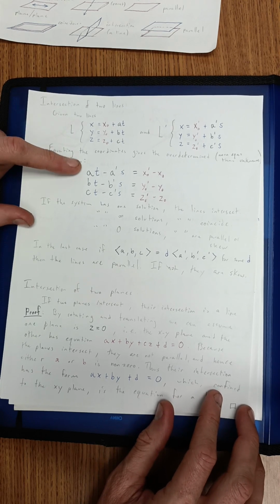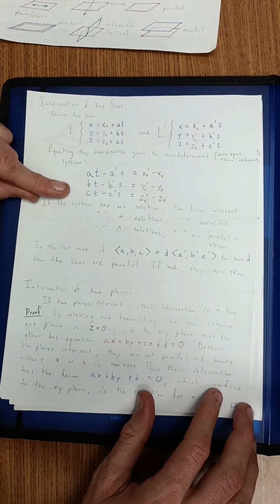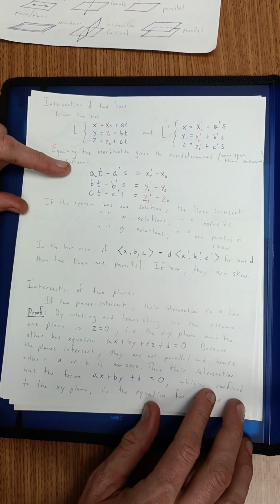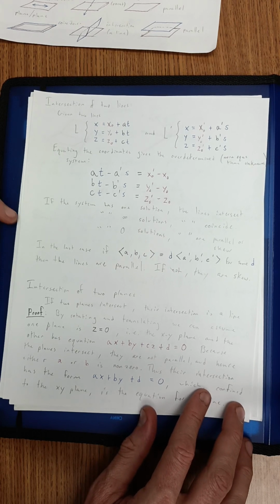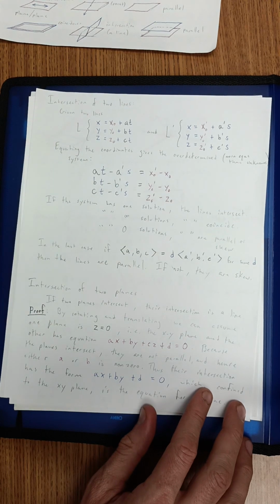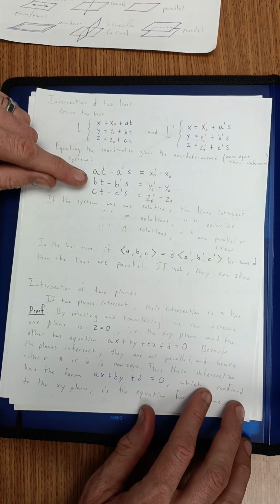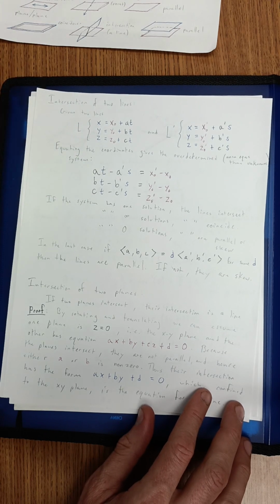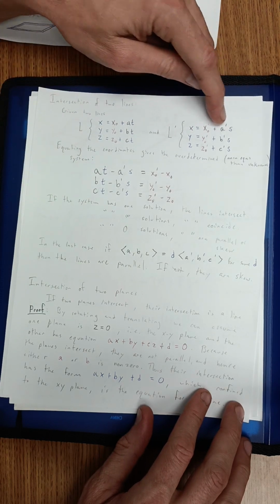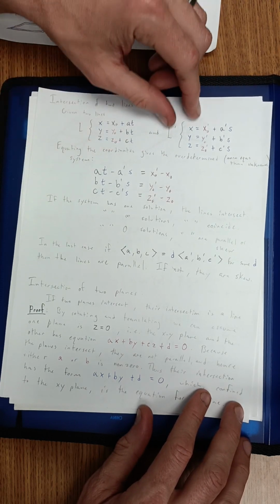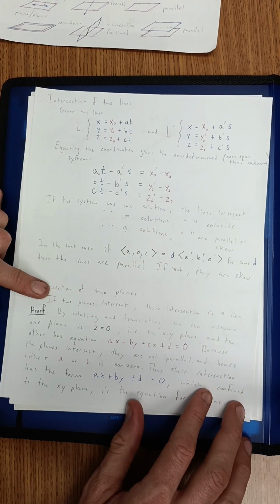Now, if this system in the variables t and s, notice we have 3 equations, 2 unknowns. That's an overdetermined system. So there's going to be some redundancy here, or it's going to be inconsistent. Now, if they have one solution, these lines intersect at a point. We can solve for that point. We could solve for s and t that would solve this system, and then plug those back in, where they would have to give us the same x, y, z. That's the definition of equality that went in here, and we would find that point.